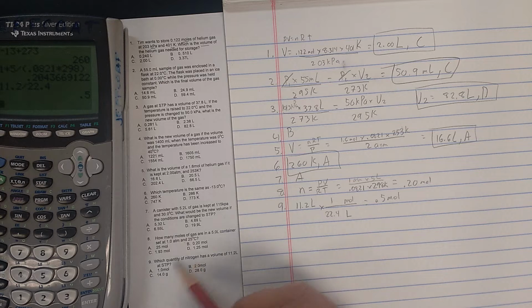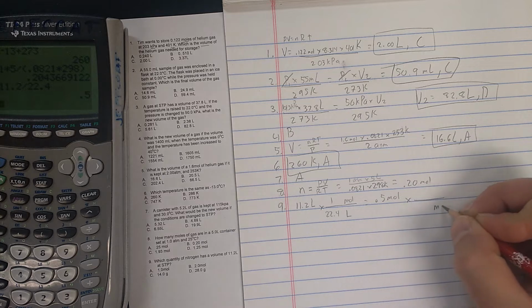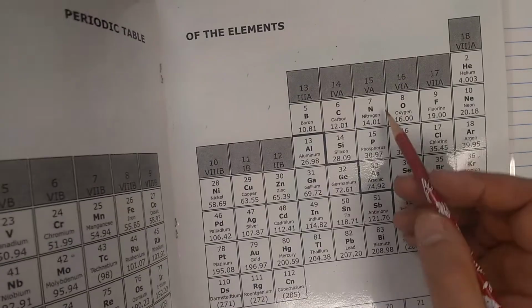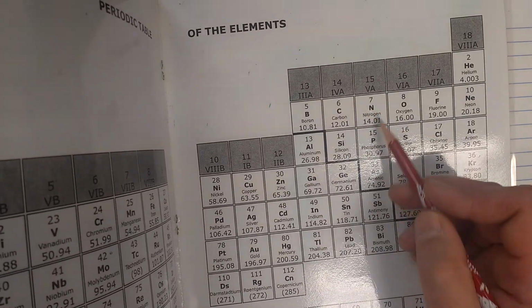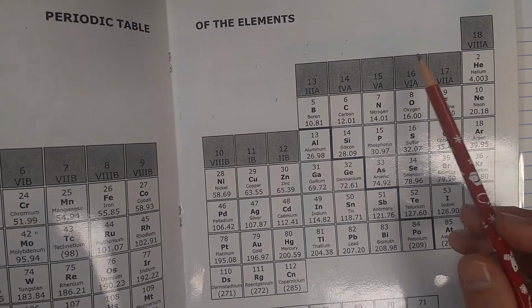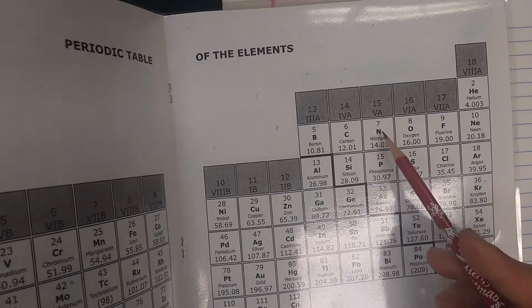And this equals 0.5 moles. 0.5 moles is not an option. So it's not A and it's not B. So let's try converting it to grams. Now think about nitrogen. If you remember nitrogen on the periodic table, that's what makes this problem super tricky. Nitrogen is one of the diatomic elements, the ones that come in pairs: nitrogen, oxygen, fluorine, chlorine, bromine, iodine, and hydrogen. So it's not just N, it's N2.